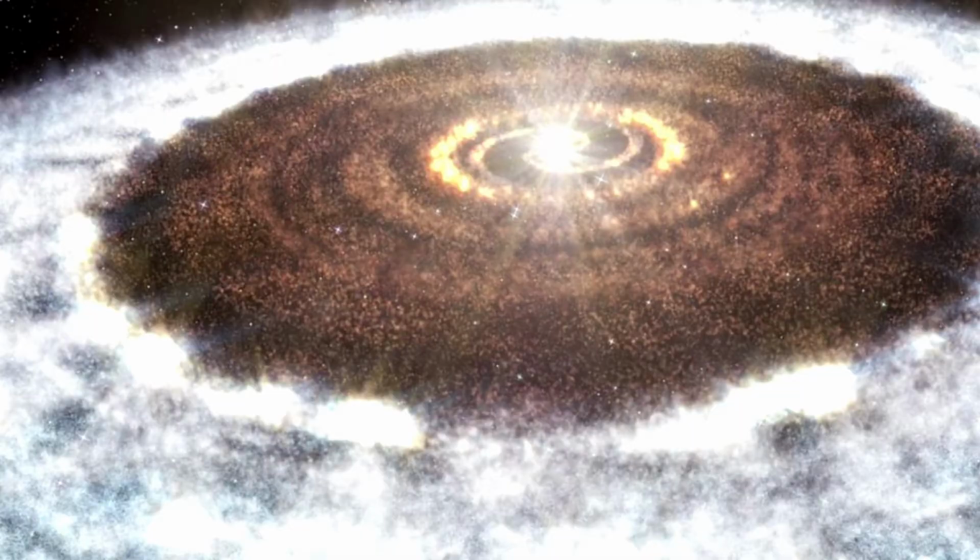Over the course of 1 million years, material comes together to form a disk swirling around the protostar as seen here. As more material falls into the center of this disk due to the inward pressure of the gravitational force, the gas in the center begins to heat up to the point where nuclear fusion begins in the core of what is now a main sequence star.